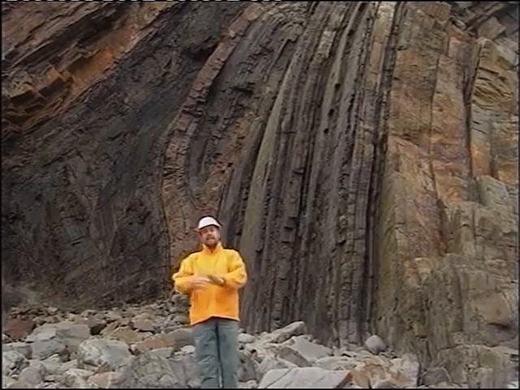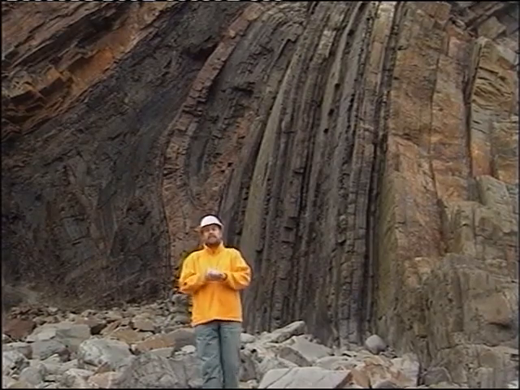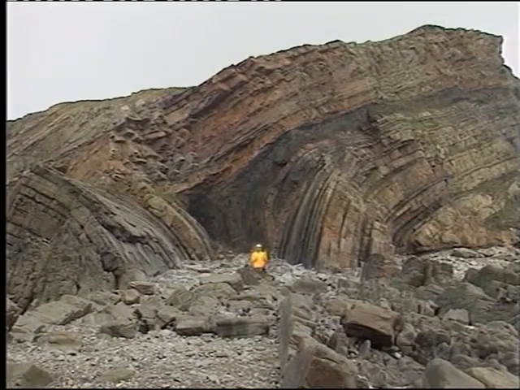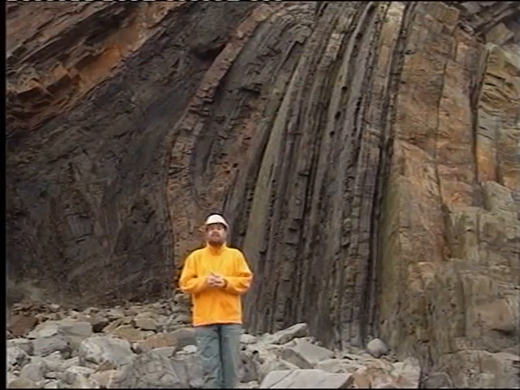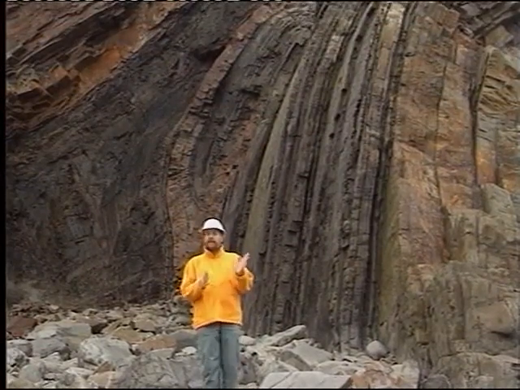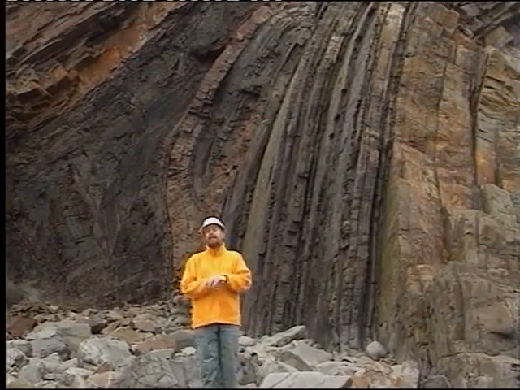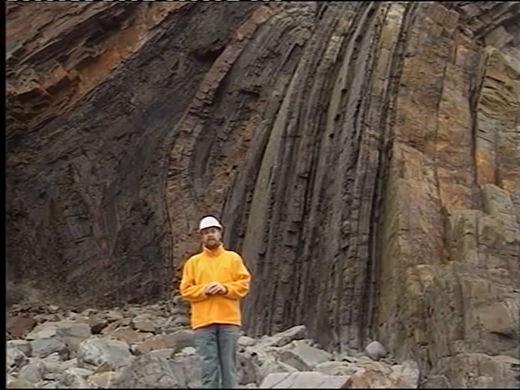a second event happened. The rocks were folded into these enormous folds that make up this cliff. And so the thrust plane itself is not only tilted up to be quite steep, but is actually folded along with the beds in these folds.